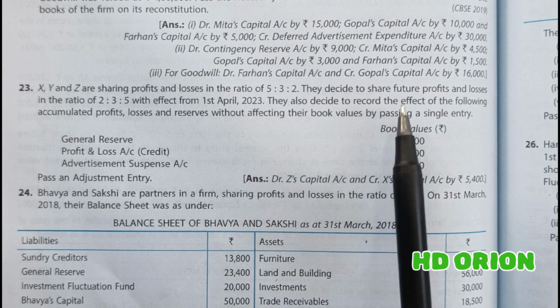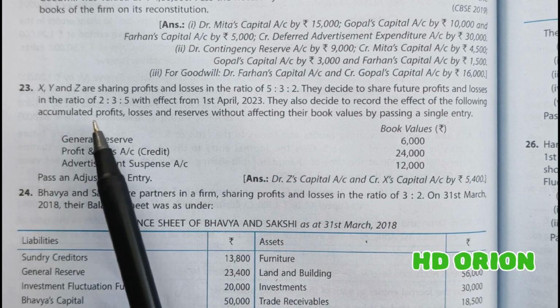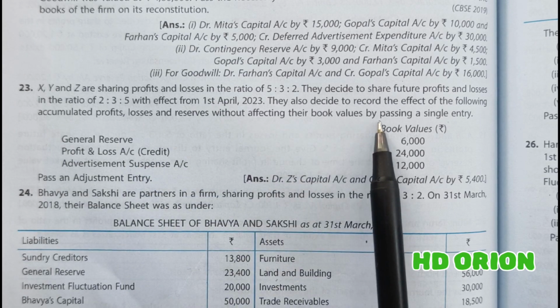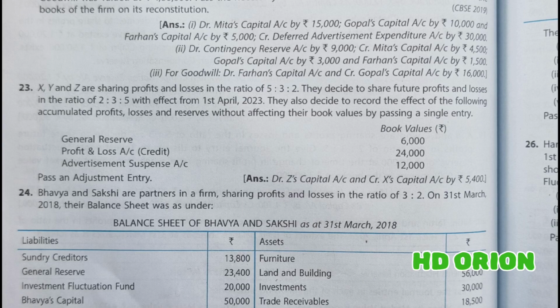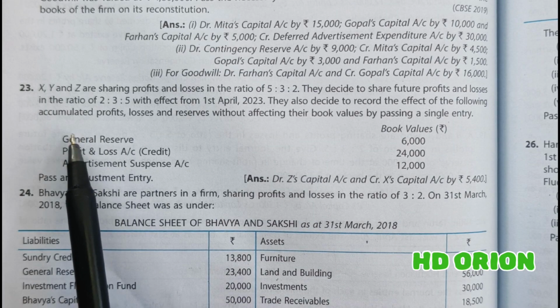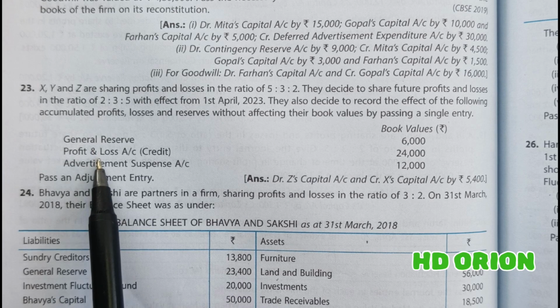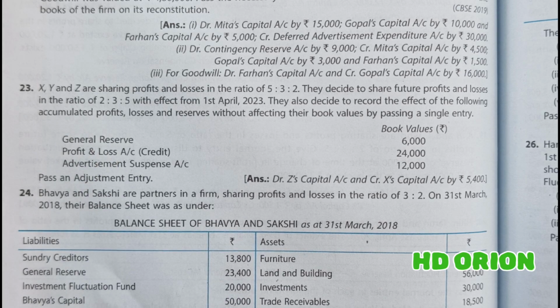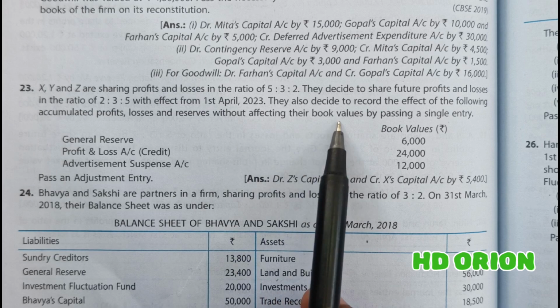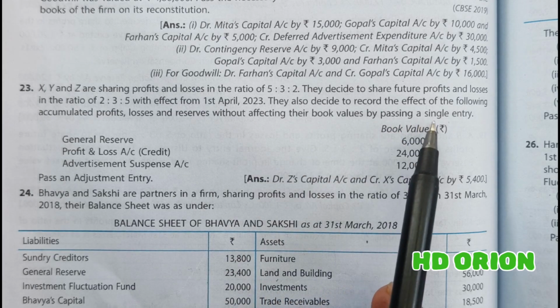They also decide to record the effect of the following accumulated profits, losses, and reserves without affecting their book values by passing a single entry. It means these three items, general reserve, profit and loss account, and advertisement suspense, they will also appear in the new balance sheet of the firm.